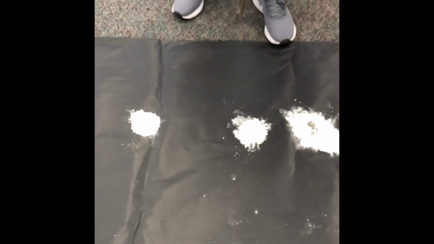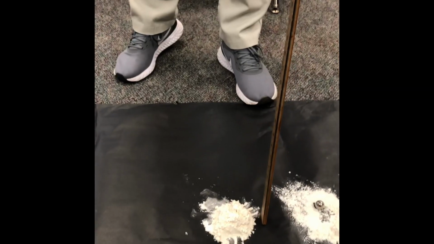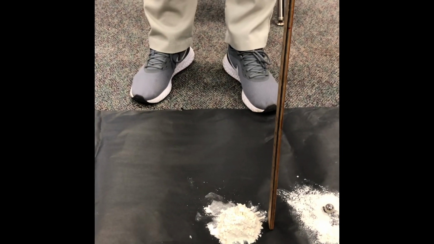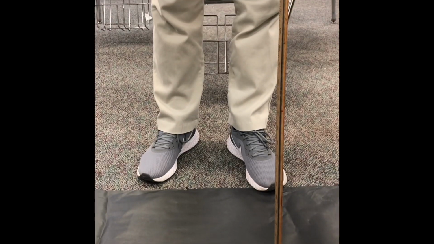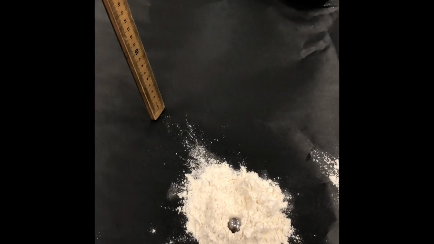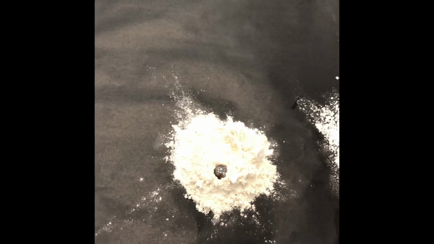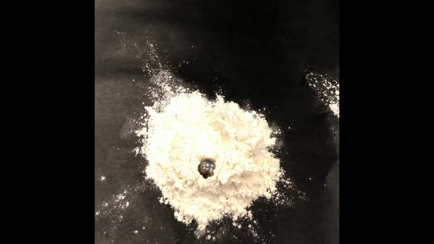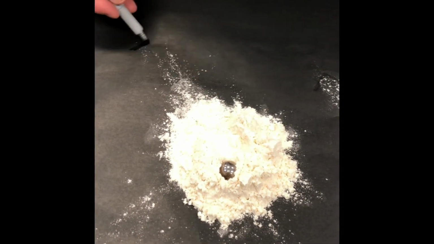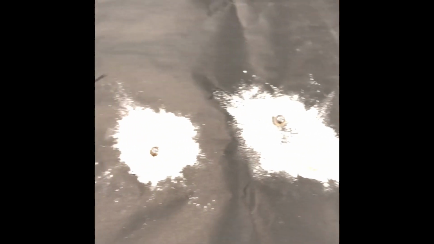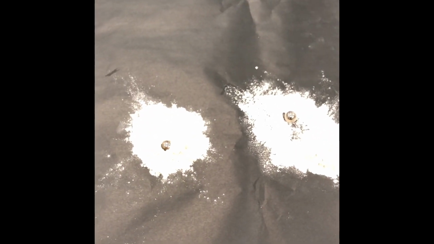And we're going to do a demonstration again. This is the same mass. Okay, same mass, same metal ball. And we're going to see what happens. And for comparison, all right, we're going to measure them now.